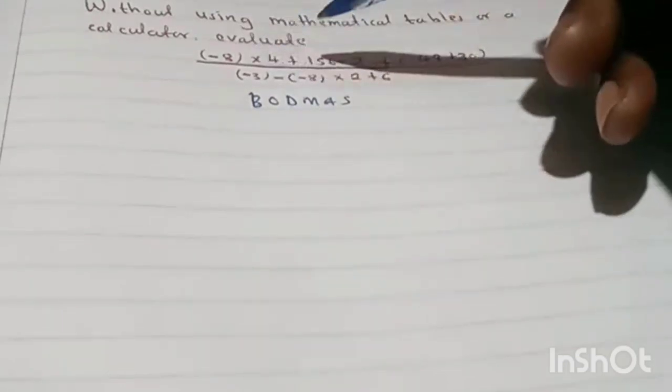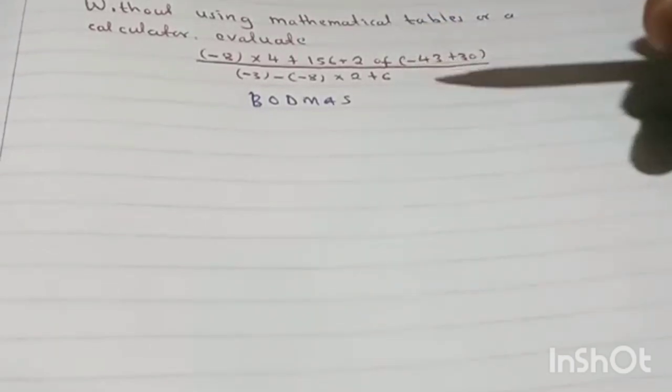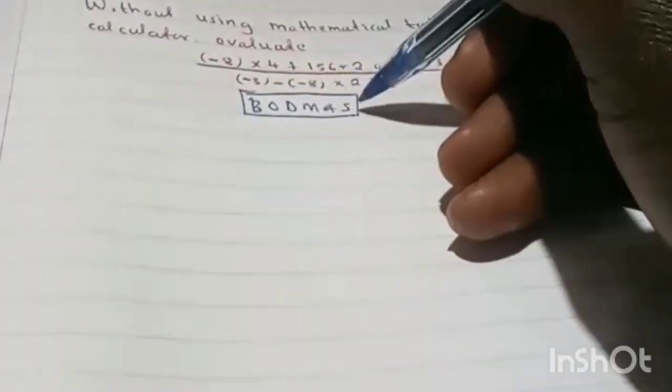As you can see from the sum, we have multiplication, addition, division, of, addition, multiplication, both in the numerator and the denominator. Since it is a mixed operation, it requires a rule, and there is a rule that we can follow. The rule is known as Bodmas. Bodmas simply means bracket, of, division, multiplication, addition, and subtraction.